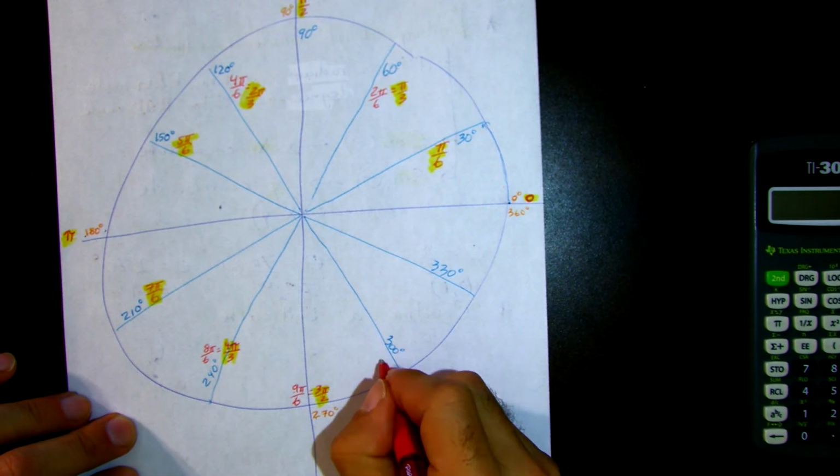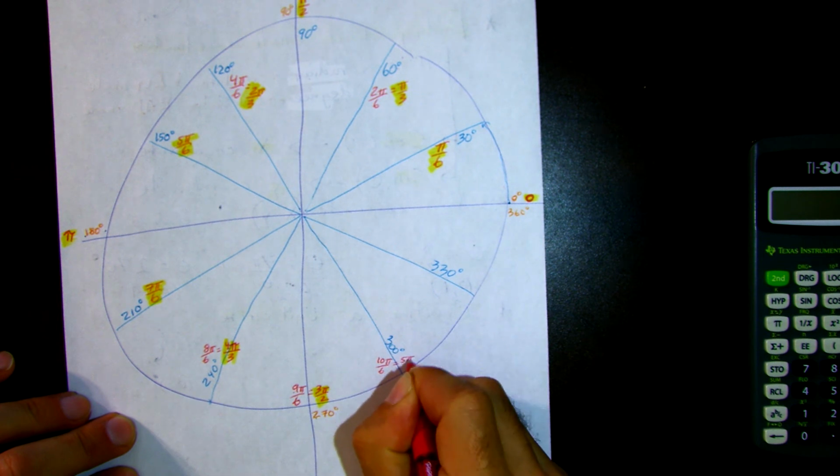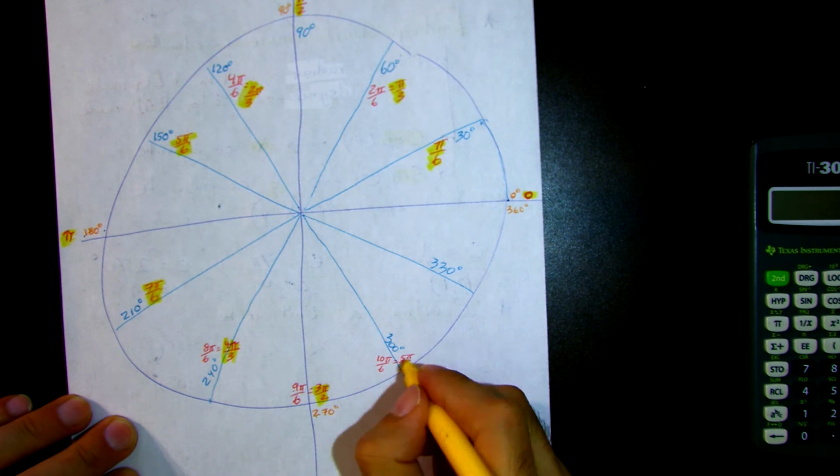All right, let's keep going. We had 9 pi over 6. This is going to be 10 pi over 6, which is 5 pi over 3.